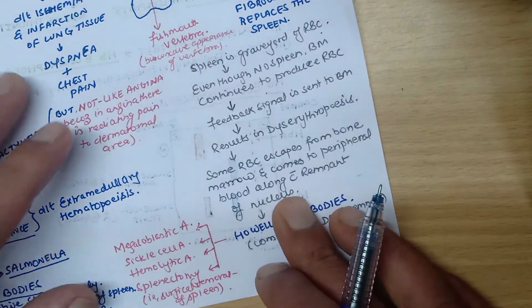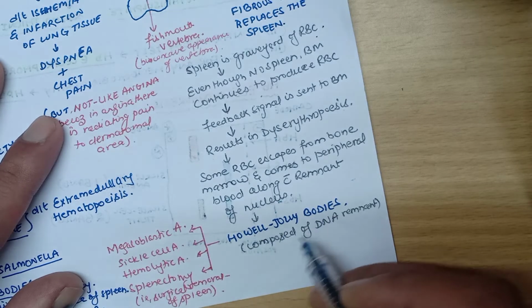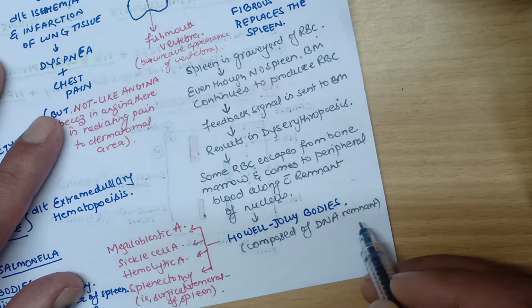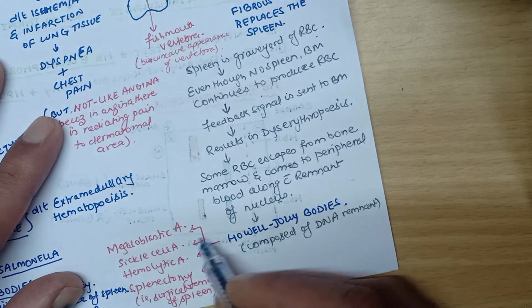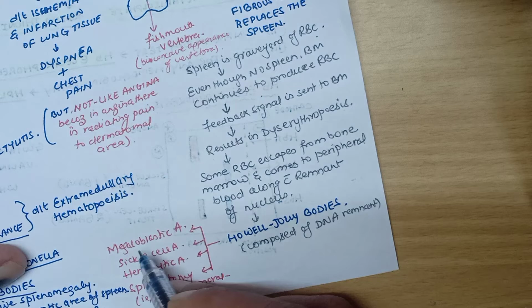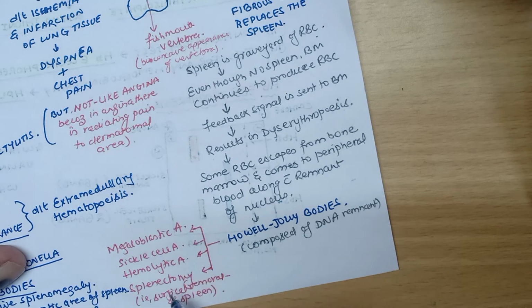So these are the Howell-Jolly bodies. These Howell-Jolly bodies are composed of DNA remnants. They are also seen in cases of megaloblastic anemia, sickle cell anemia, hemolytic anemia, and splenectomy, that is, surgical removal of the spleen.